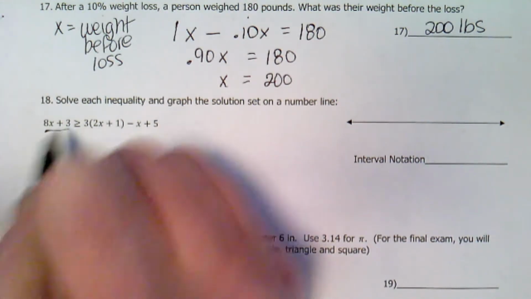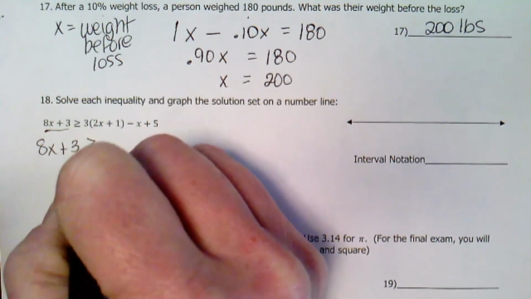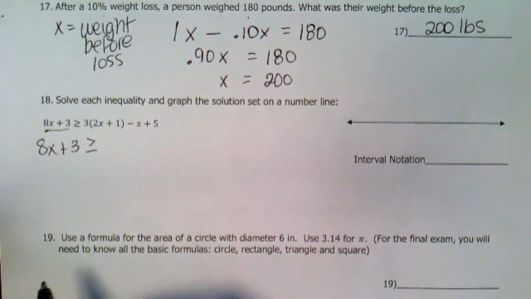So this side is as simple as it can be. So I'm going to go ahead and leave that as is. But this side, we got a lot of work to do. The first thing I'm going to do is distribute.